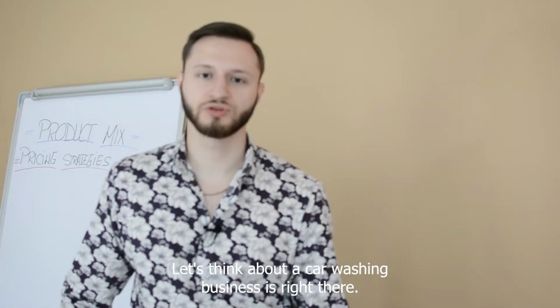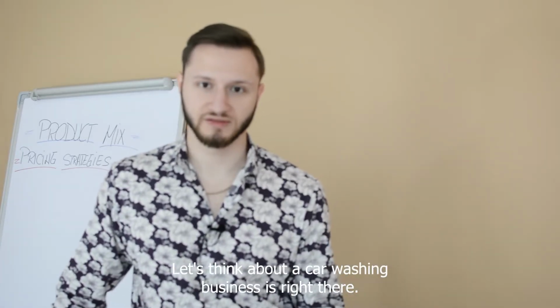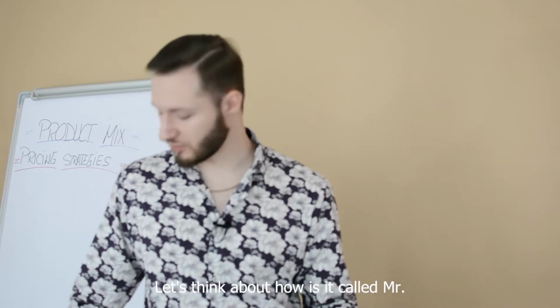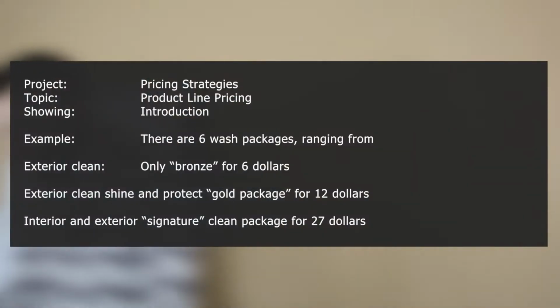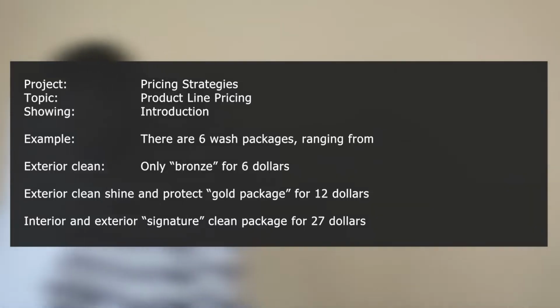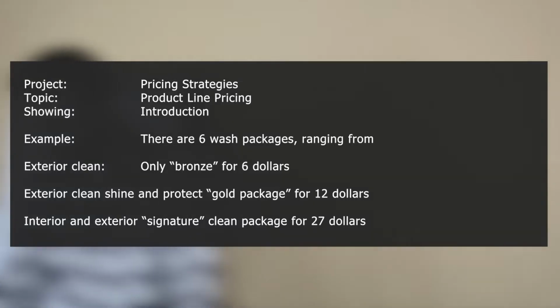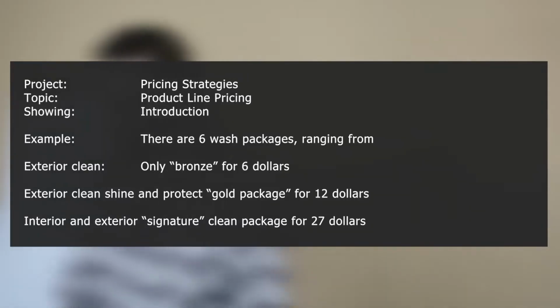Let's think about a car washing business, right? Let's call it Mr. Clean Car Wash. There are 6 wash packages, ranging from exterior clean only, which is the bronze package for $6, to exterior clean and shine and protect, which is the gold package for $12, and up to the interior and exterior signature clean package for $27.